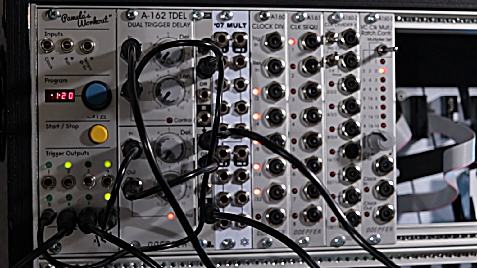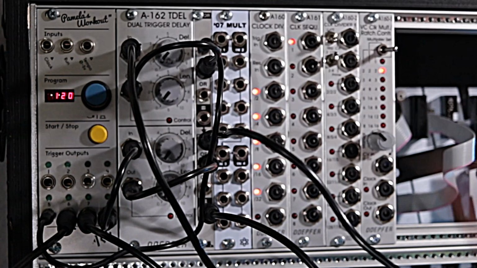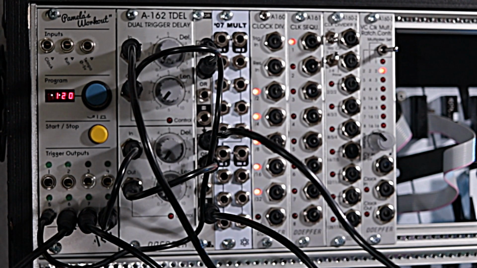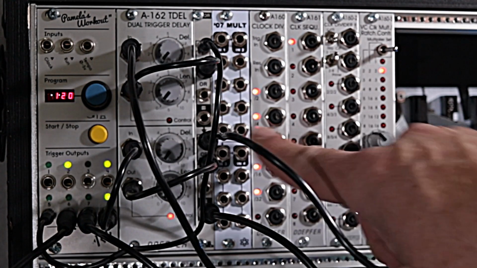So cool, and you can hear all of the musical uses that could have, and having that manually available by a knob like that really allows you to be able to dial in your groove. Okay, so moving on, so now we've got the swing circuit and this thing.